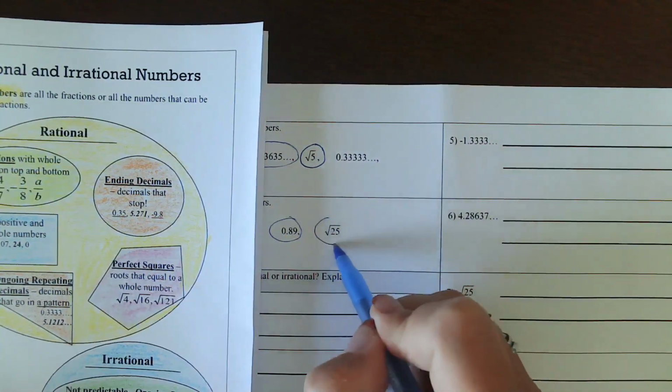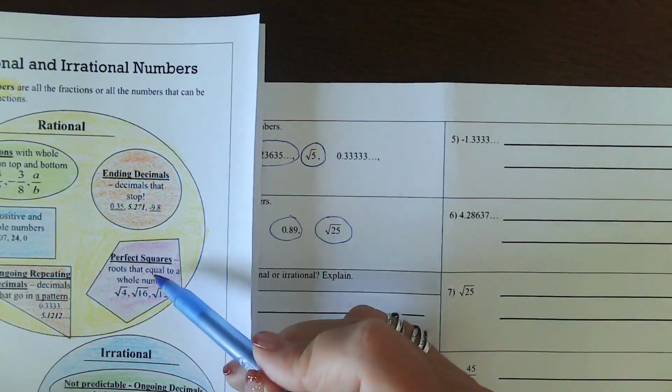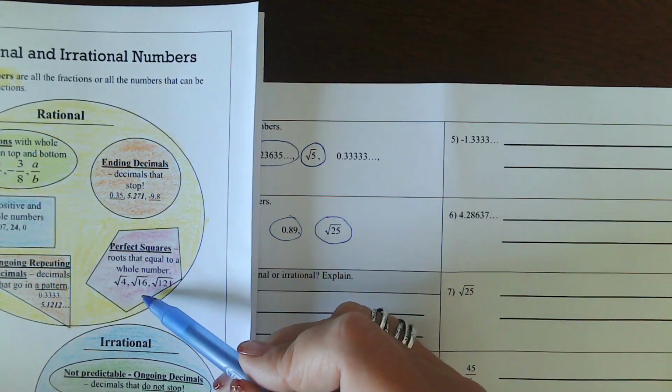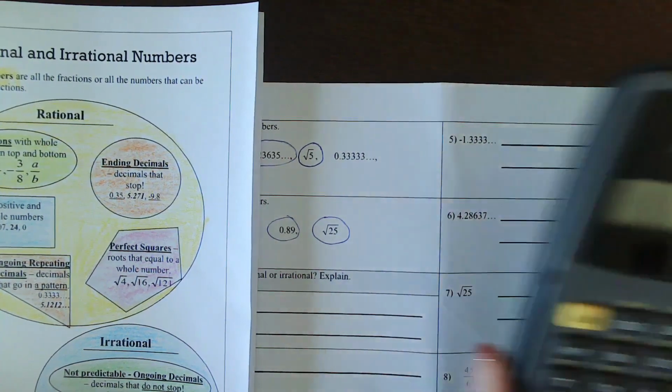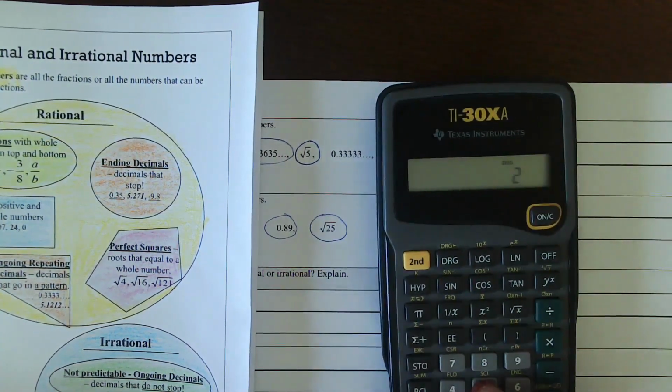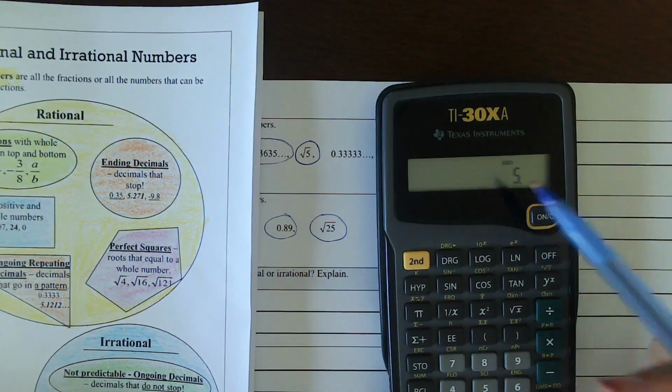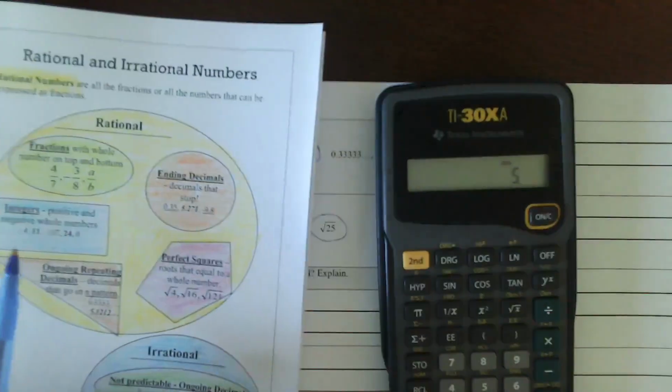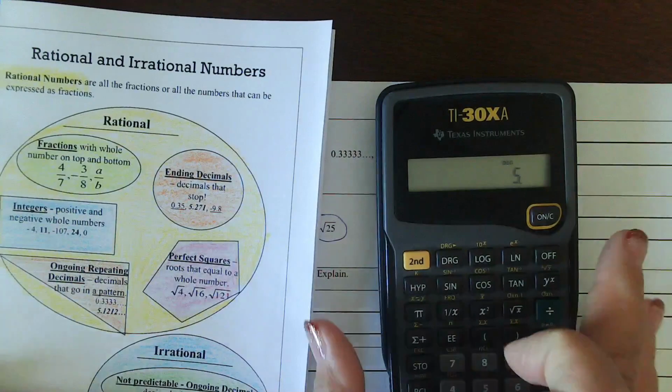The square root of 25 is rational because it is a perfect square. 5 times 5 is 25. The square root of 25, if I check, is 5, a whole number. A whole number is an integer. That's rational.